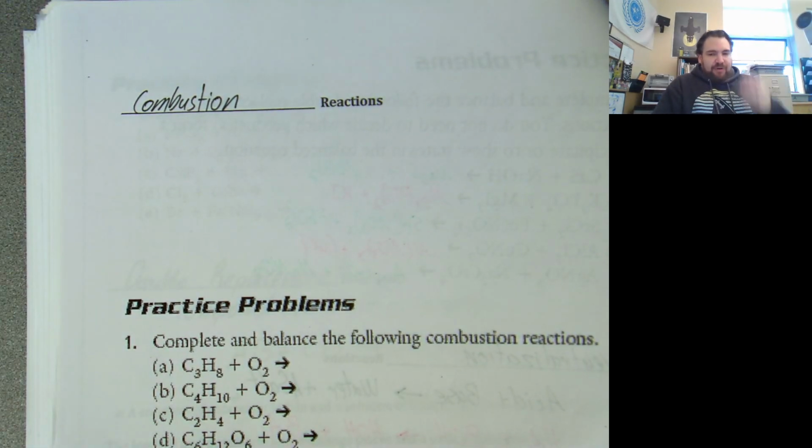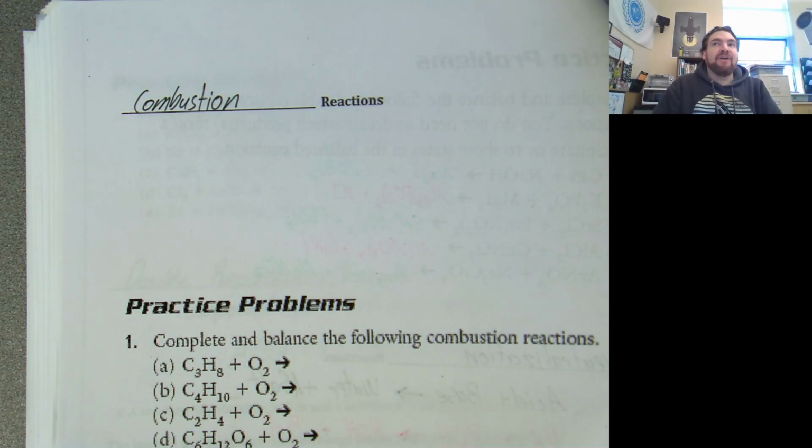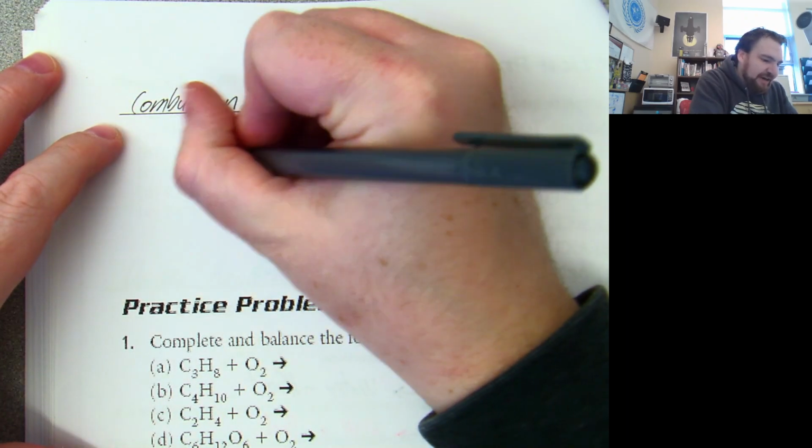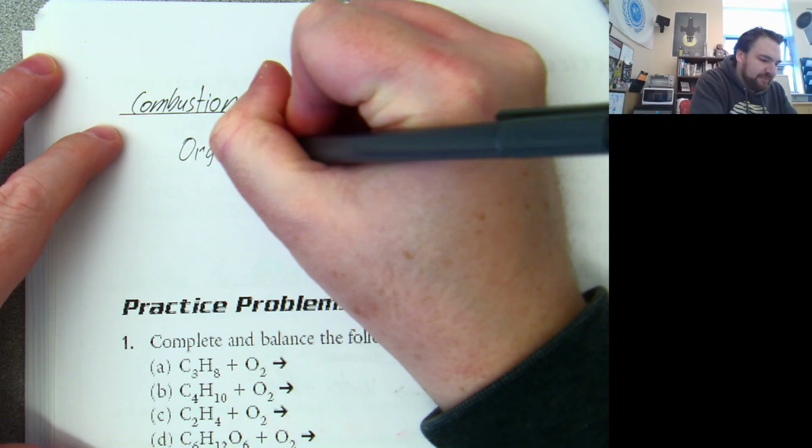Combustion reactions. So combustions are interesting. Combustions require a class of compound that we have kind of talked about. I alluded to it once. We're going to talk about it in a slight bit of depth here today. Combustion reactions require an organic compound.